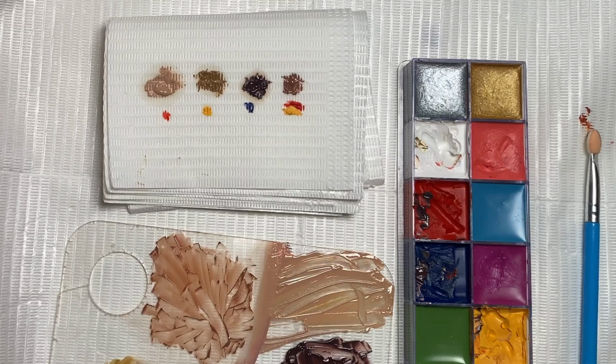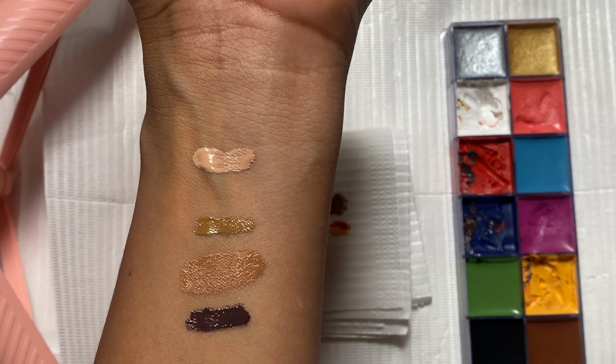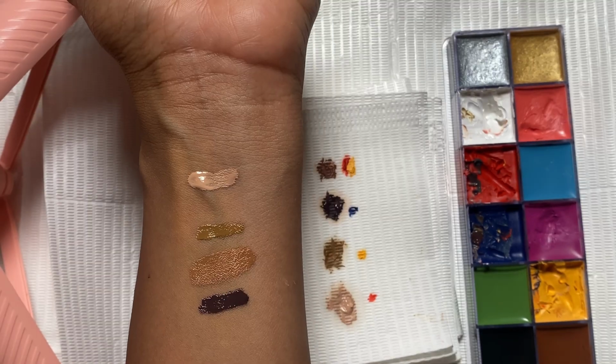All right, so now I'm going to show you what they look like on the back of my hand, and don't judge me because I mix these quickly, okay? This is just for demonstration purposes, but the first one on the top has a cool undertone, the second one has a warm undertone, the third one has a neutral undertone, and the fourth one has a cool undertone.